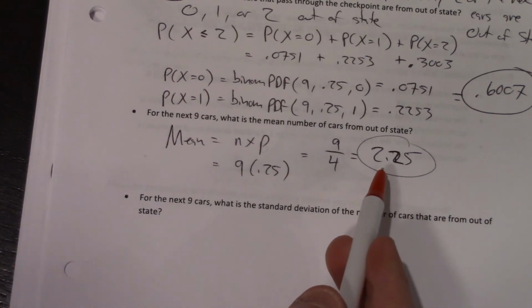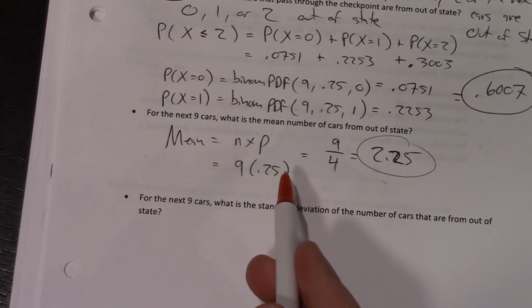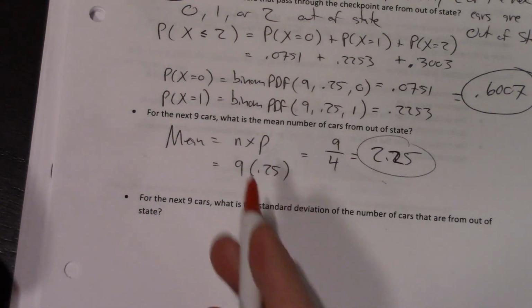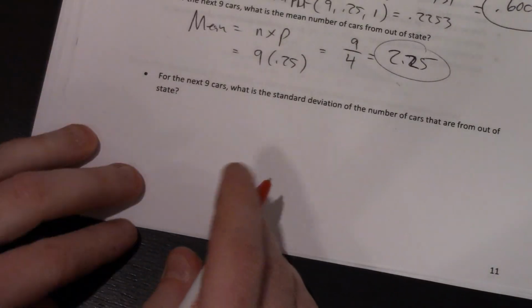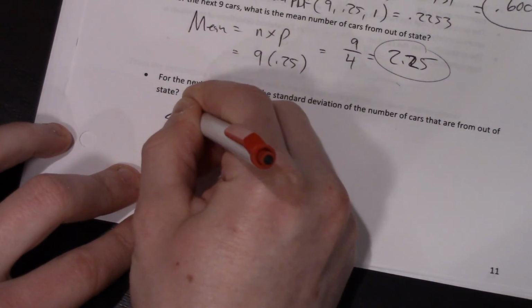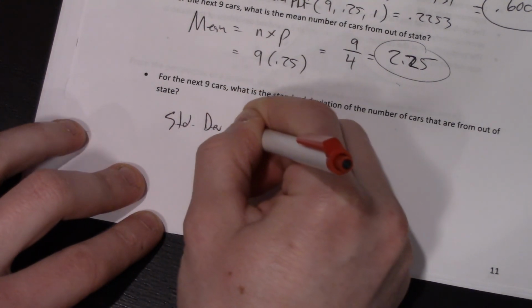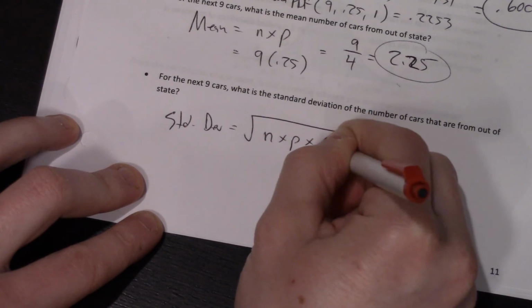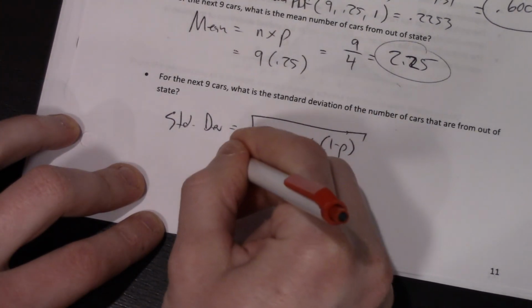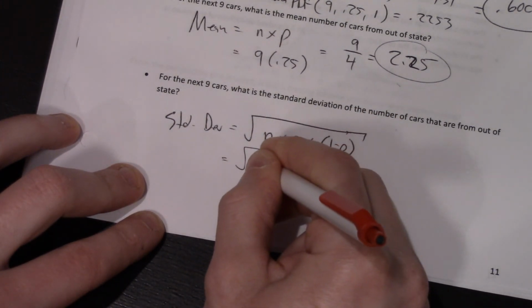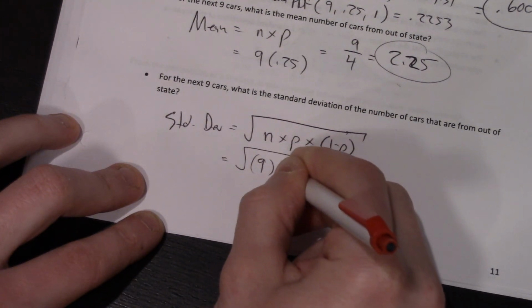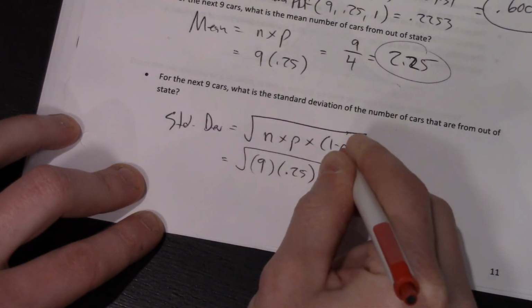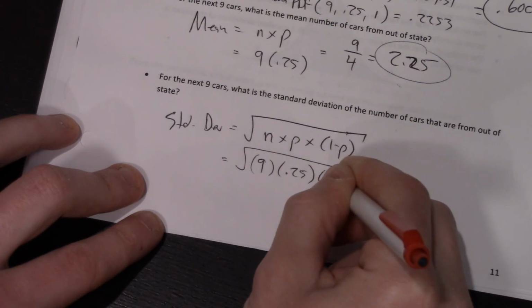And how spread out is this distribution? For the next 9 cars, what's the standard deviation? Again, a little bit of math. We're going to take the square root of n times p times 1 minus p. So the square root of 9 times 0.25 times 1 minus 0.25, which is 0.75.